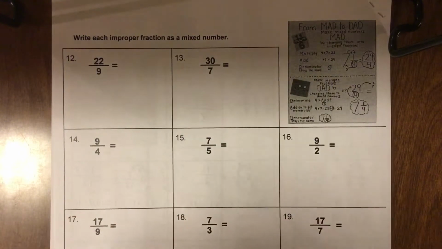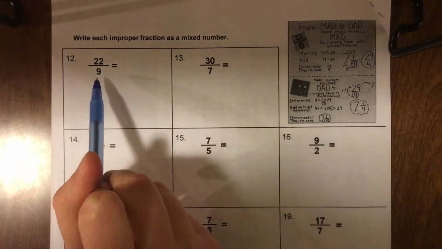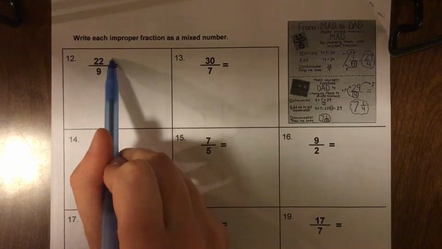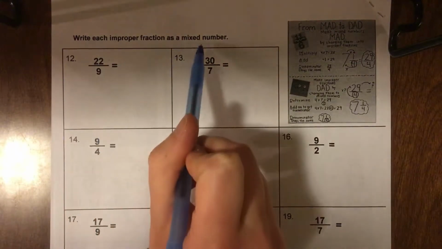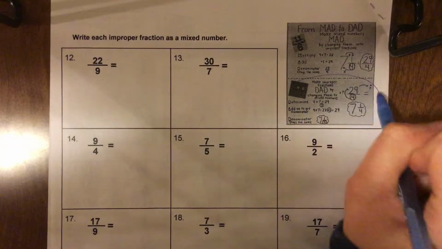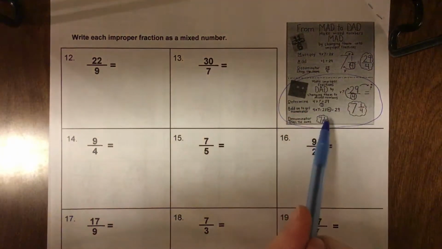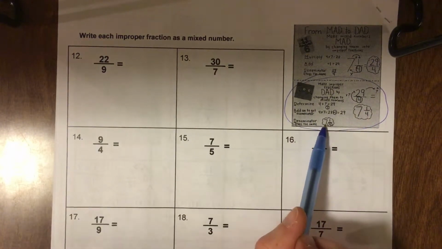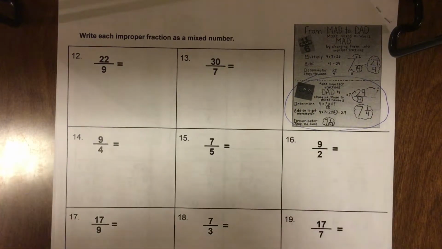Okay, on the back we have improper fractions. We can tell because there's more than a whole in the numerator, 22/9. And we're going to need to change it into a mixed number. So we're making our improper fractions into mixed numbers by following these steps here. But before we follow the steps on the chart, I just want to show you why it works.